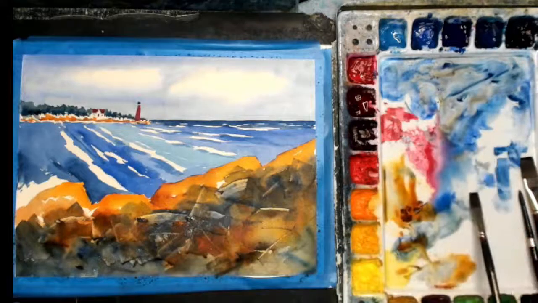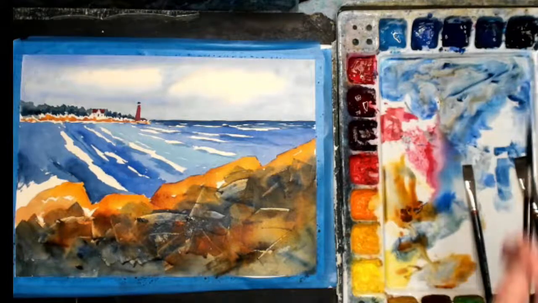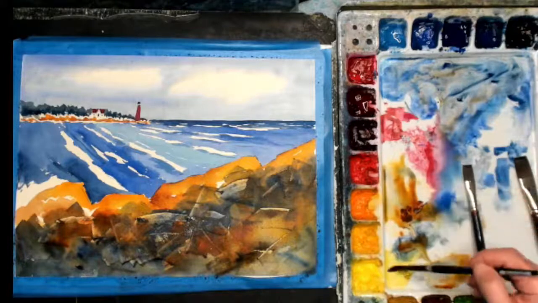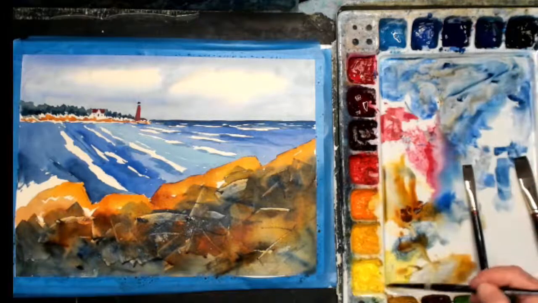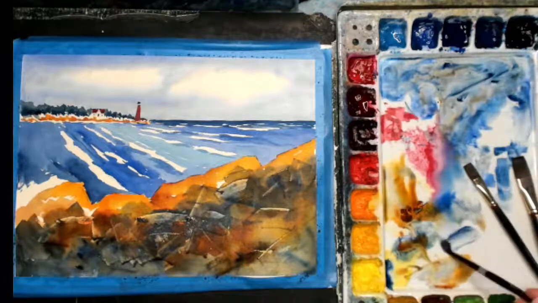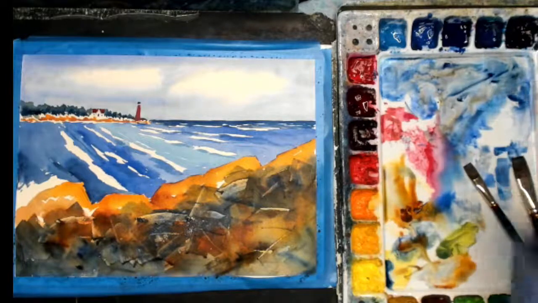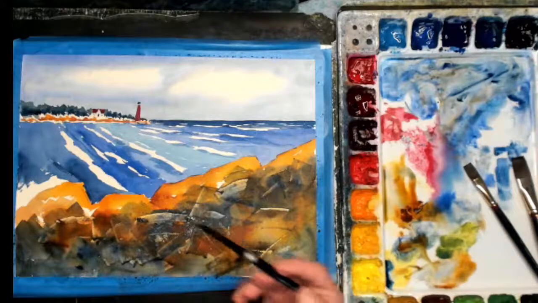All right, and I want to finish up here, also around the building. I'm going to take a little bit of that light green, which I mixed with the yellow and the ultramarine. So this is a lighter yellow-green mix.